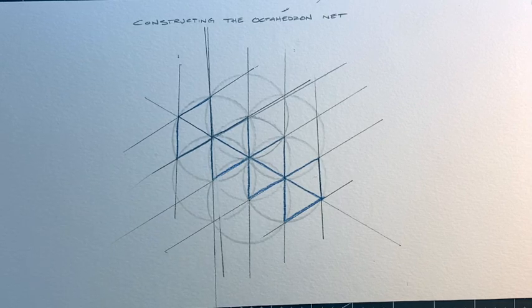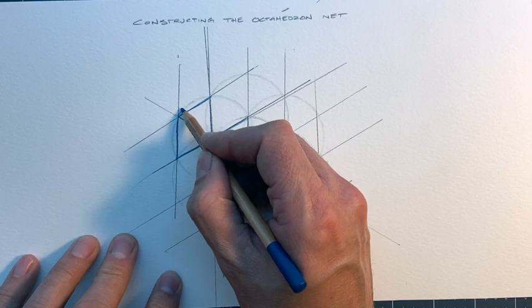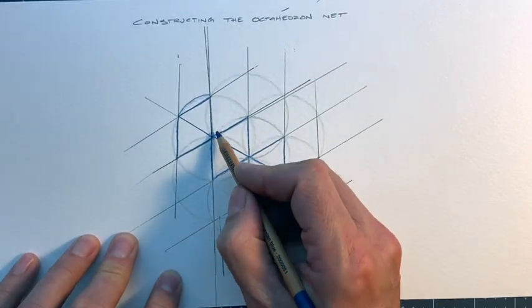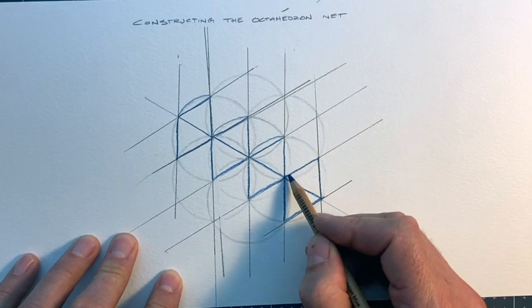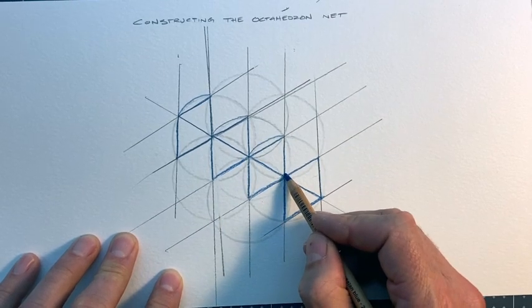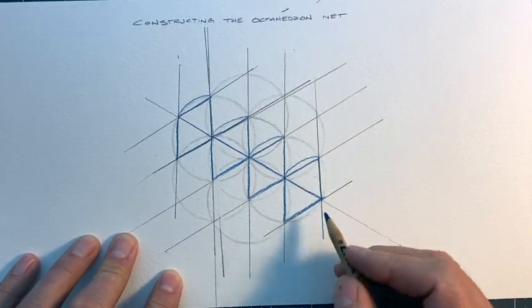Now, of course, it is important to remember again to leave some space for the flaps for gluing. And so I'll go through and just mark those out for myself so that I don't forget. This one I'll freehand in.